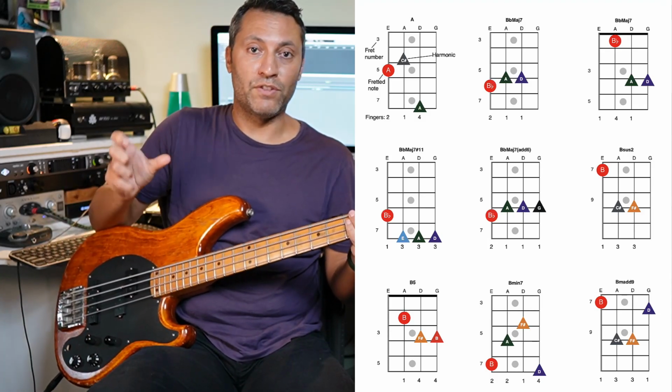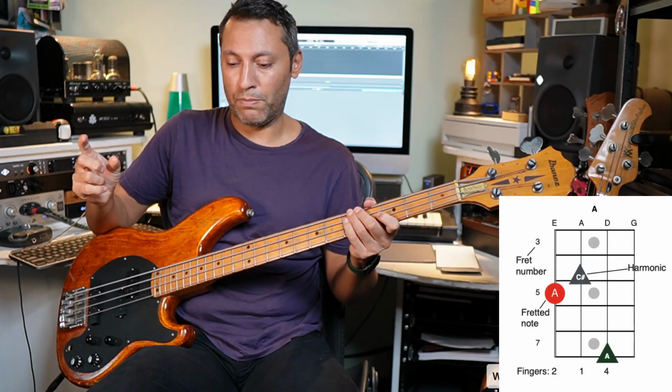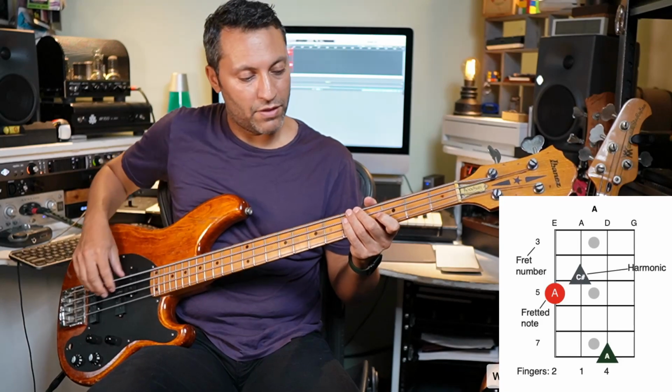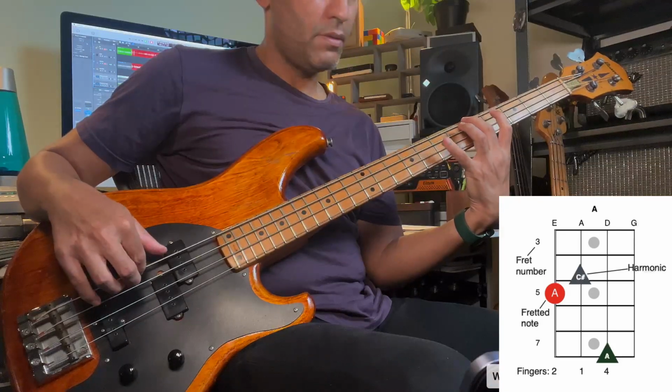So here now we have a different orientation. We have the name of the chord above, we have a circle that's red, that represents the root note. And then we have the harmonics. This is a lovely one, this.